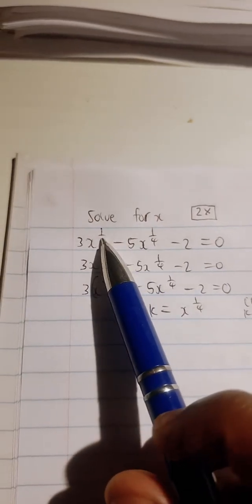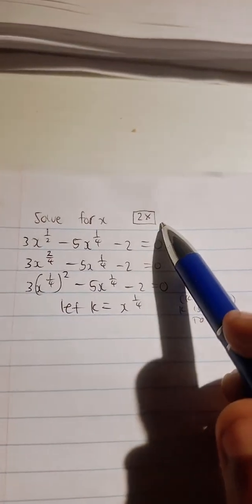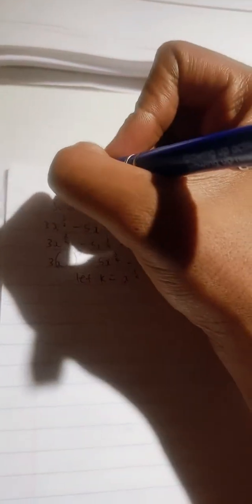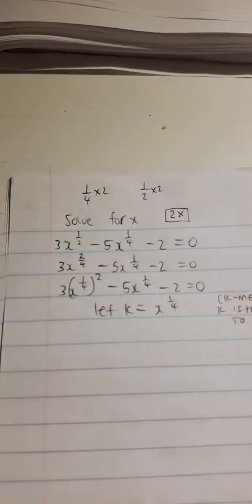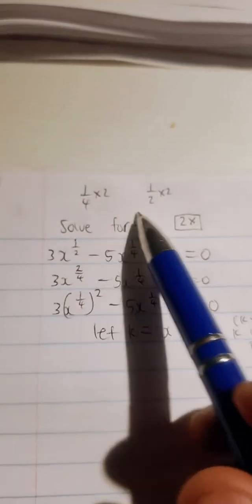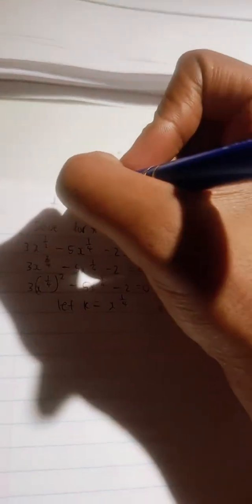So a quarter and a half. The 2 times relationship I'm referring to is which one do we multiply by 2 to get the other one. So for instance, if you multiply a quarter by 2, that will give you 2 over 4, which is a half.